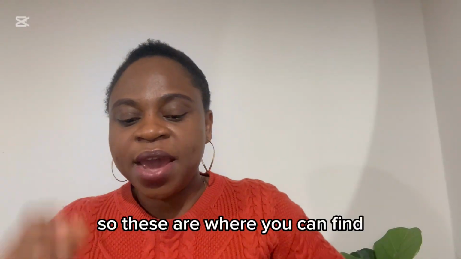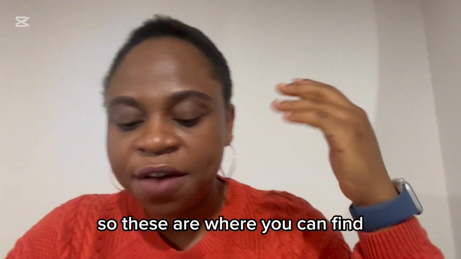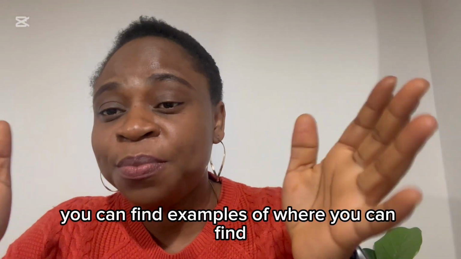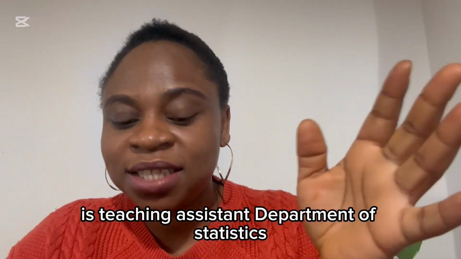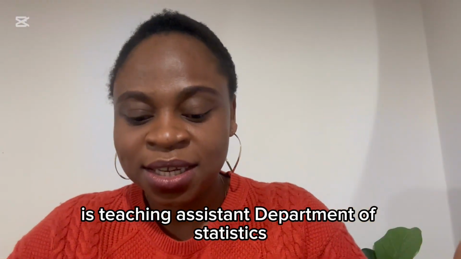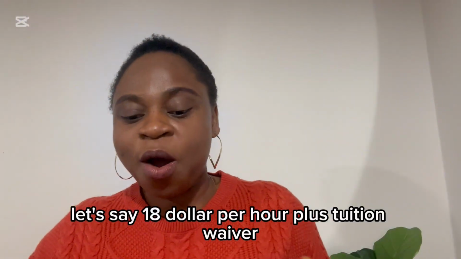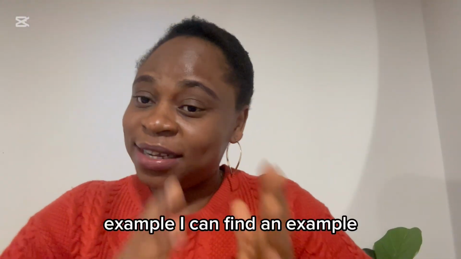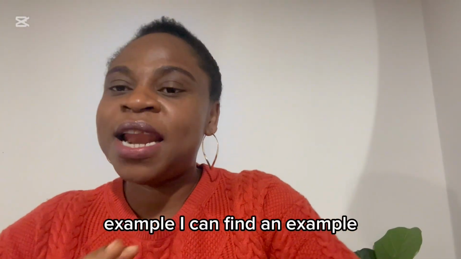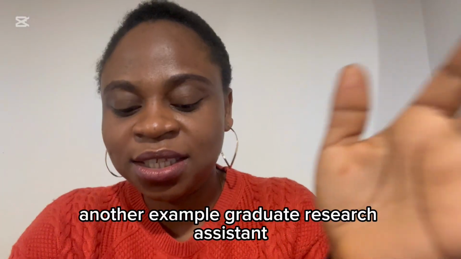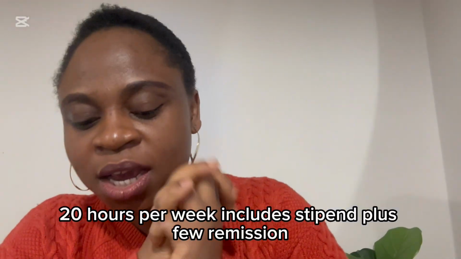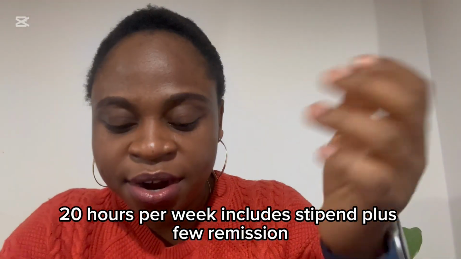Examples are teaching assistant, Department of Statistics, at let's say $18 per hour plus tuition waiver. Another example: graduate research assistant, 20 hours per week, includes stipend plus fee remission.